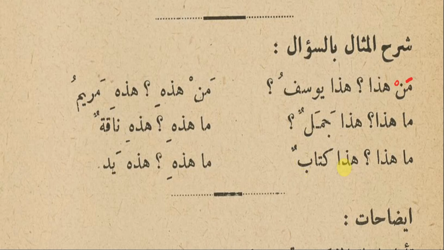And I know it's masculine because they use the demonstrative noun here. And here, man هذه, you see they use the هذه. هذه is for feminine. So هذه مريم. That's the clue to figure out, okay, this proper noun is feminine, because they use this هذه with it. ما هذه? هذه ناقة. You see this here is the she camel. It's a female of this kind of animal, the camel.